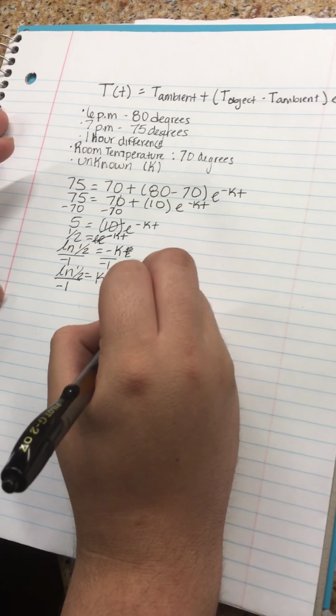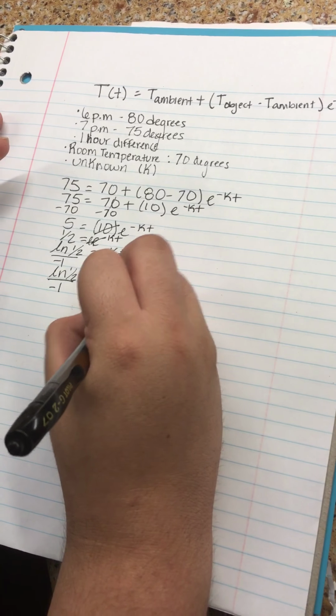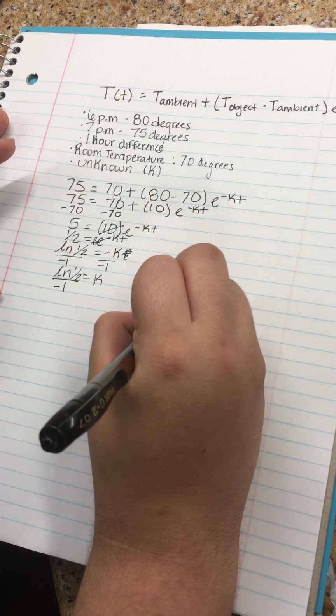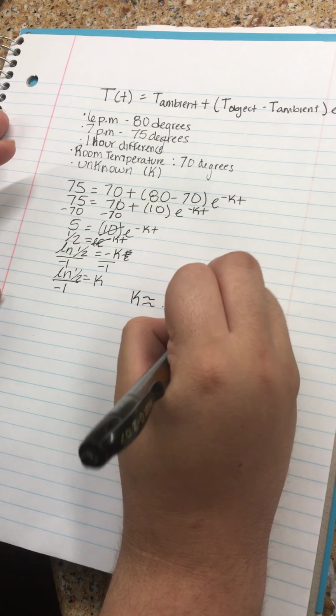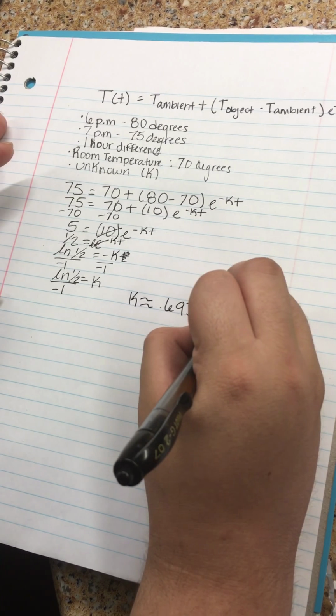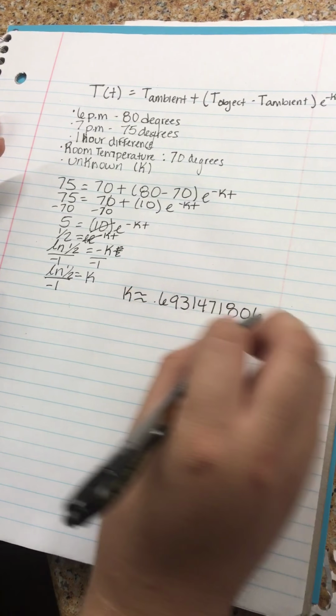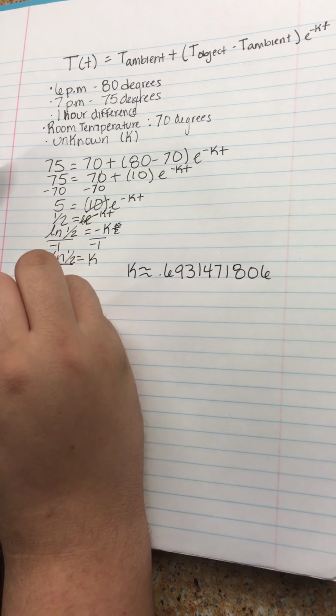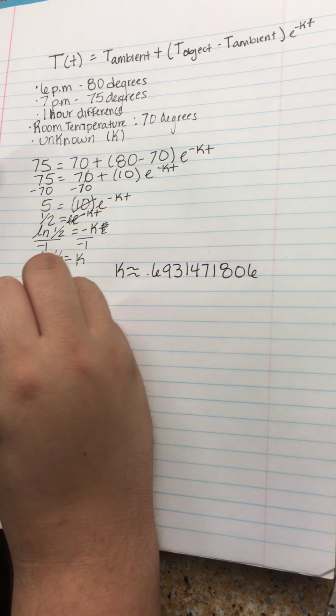And then after plugging that into the calculator, you're left with k equals 0.693. And then you want to store that into your calculator. So then next we're going to find t in order to find the time of death.